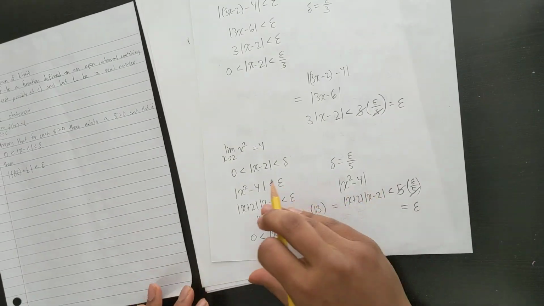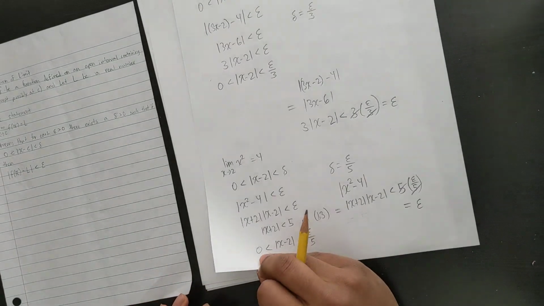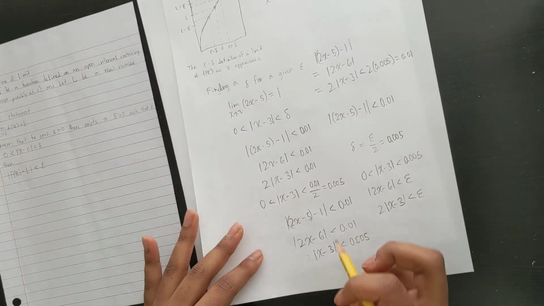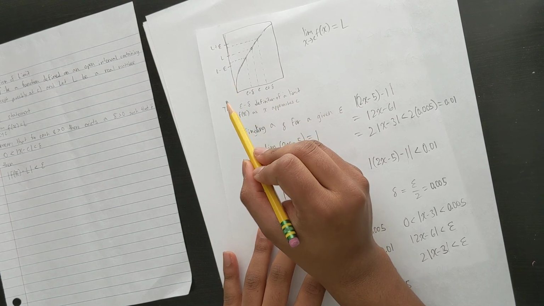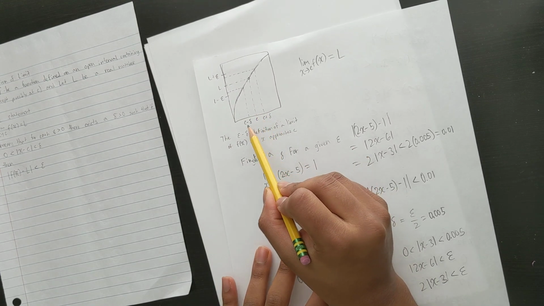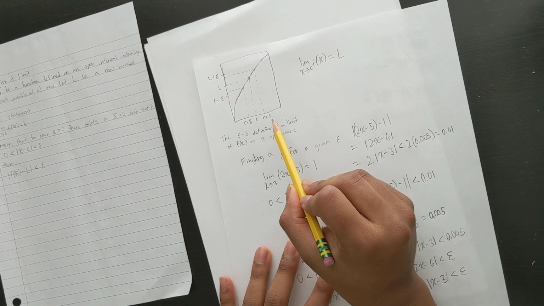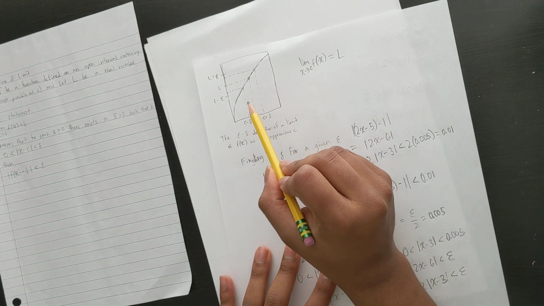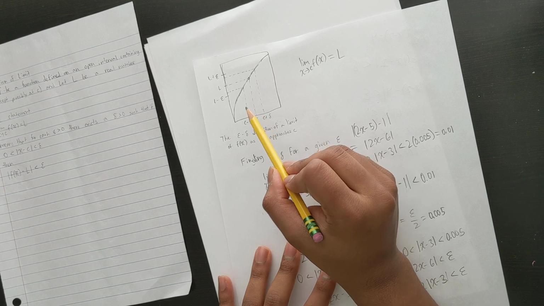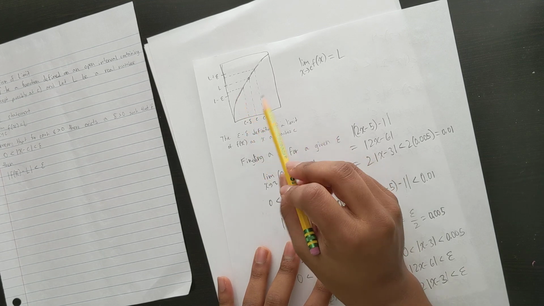So that's it for this video. We just did two examples showing you can choose a delta and an epsilon so that in the range of c minus delta to c plus delta, wherever you plug in to f of x, you will get a value that's in the range of L minus epsilon and L plus epsilon.